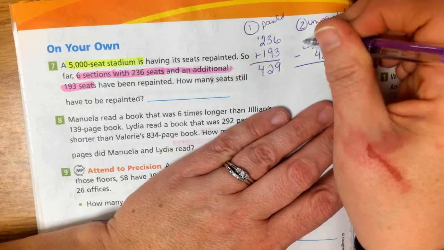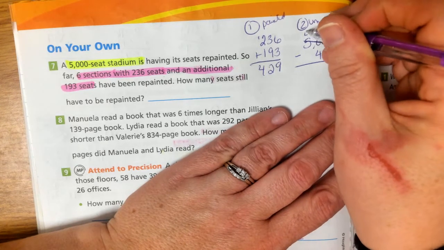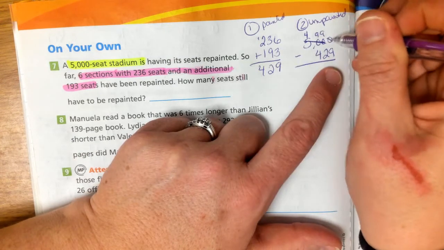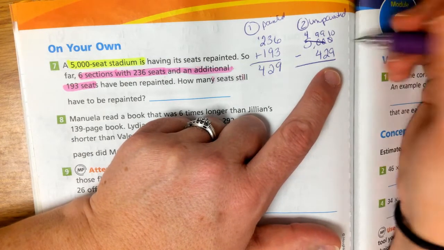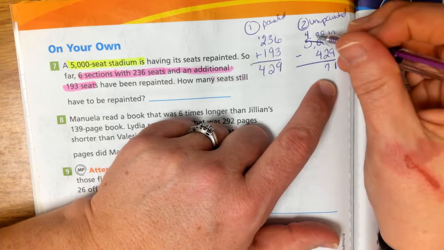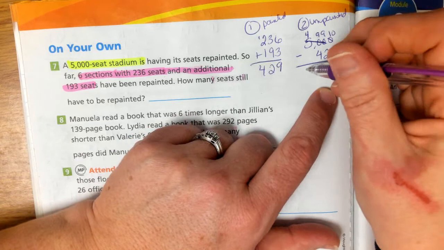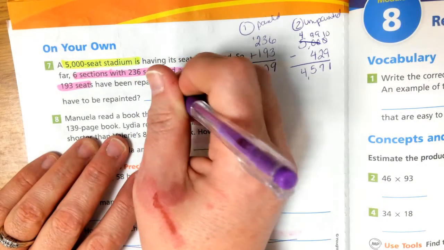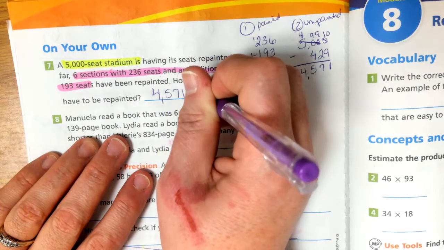Remember when we had the cross the zeros? We could go down and change this to the 4. These two become 9s. And then this is a 10. 10 minus 9 is 1. 9 minus 2 is 7. 9 minus 4 is 5. And then 4. So 4,571 seats still need to be repainted.